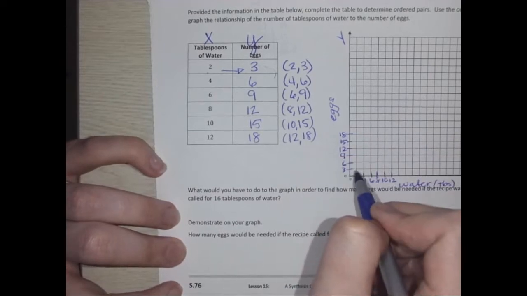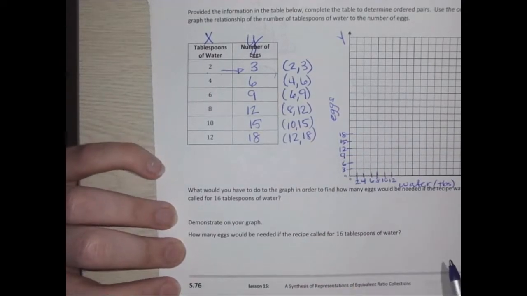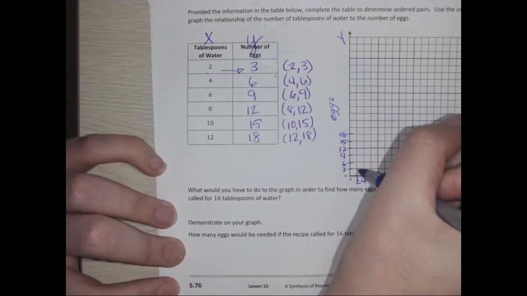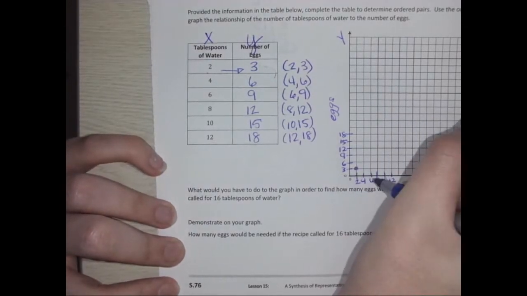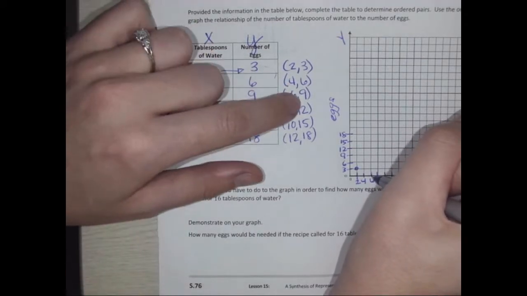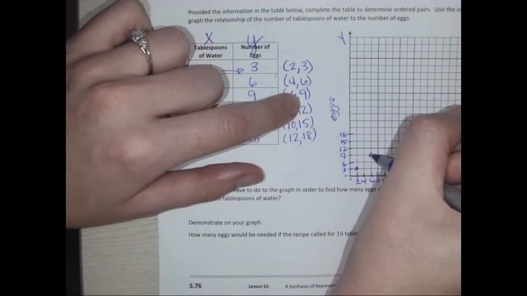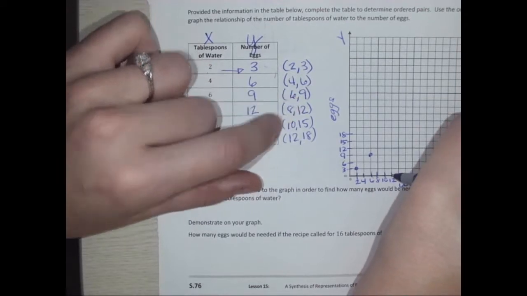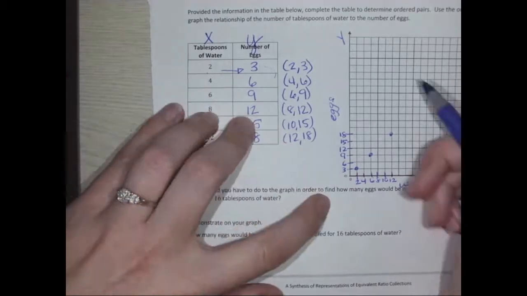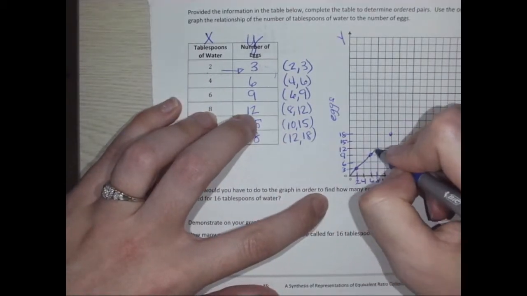Do I have to plot every single value? No. I can say 2 and 3, 6 tablespoons of water, and 9 eggs, 12 tablespoons of water, and 18 eggs. And I can go ahead and draw my line.